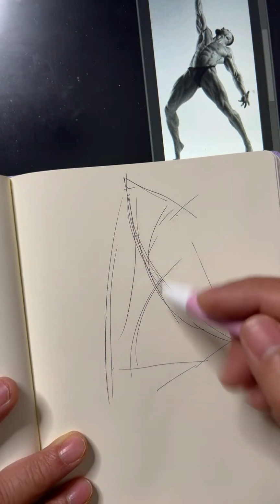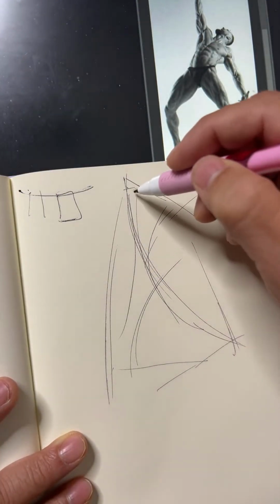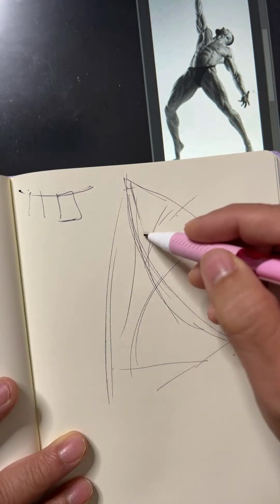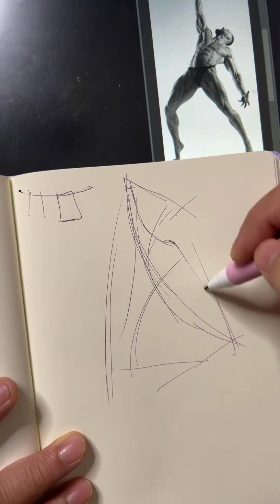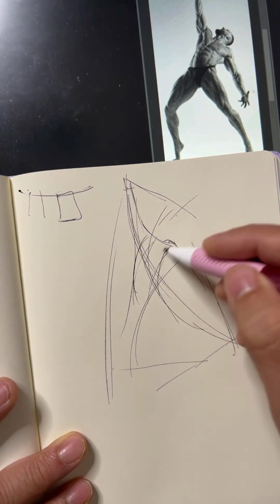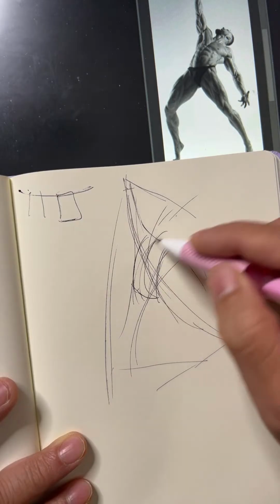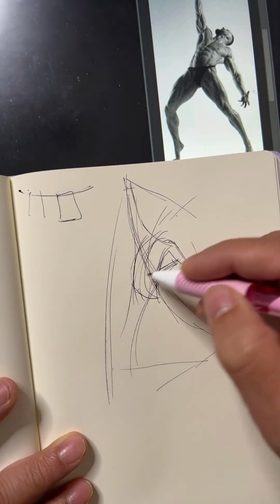It's almost like I'm just memorizing where things will go on top, like a clothesline. You hang your clothes on a clothesline, so I'm going to start hanging stuff on here. And I could be wrong in some of the shapes, but he is really exaggerating his pose.